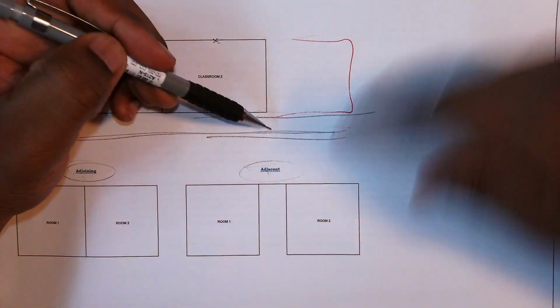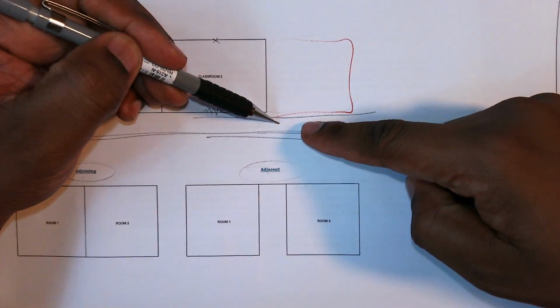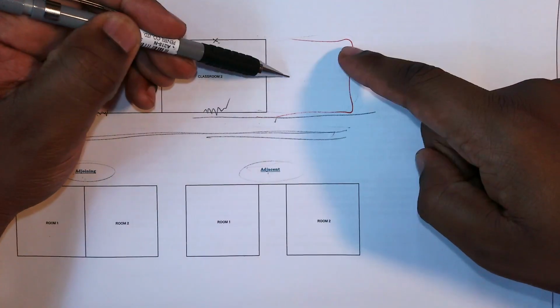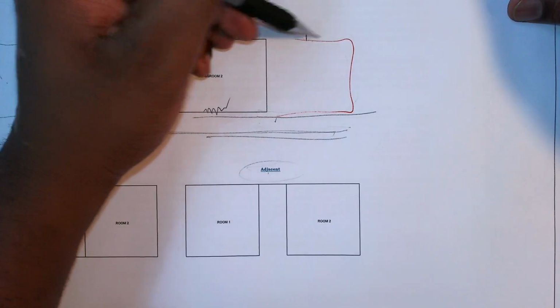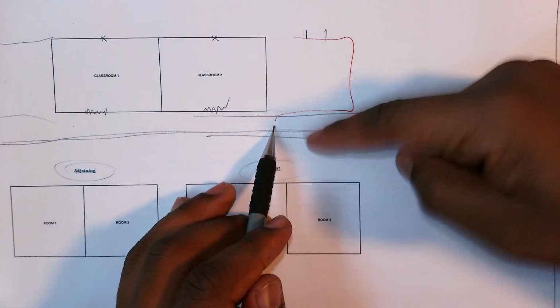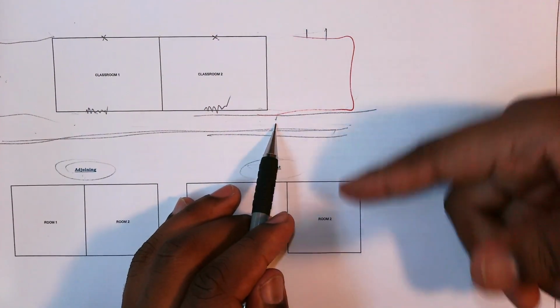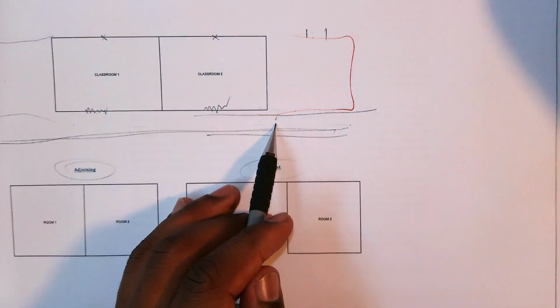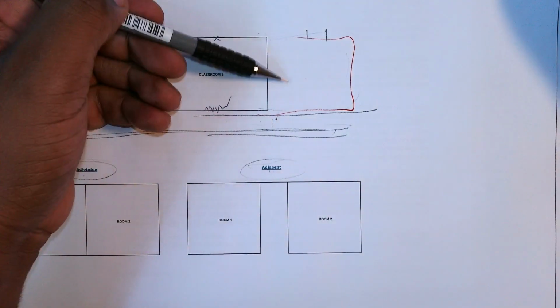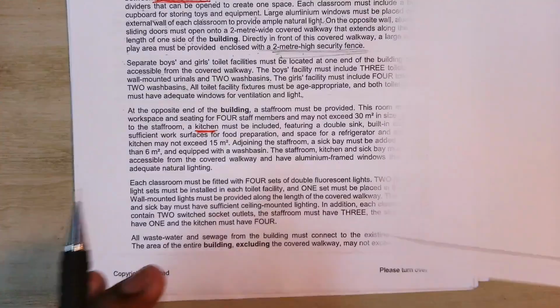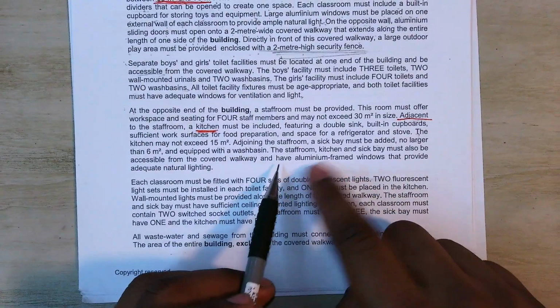So when you go to the staff room, you have to access that room from the walkway, not from that side, not behind, not at the back. Make sure that you access the staff room, sick bay, and kitchen from the walkway. I'm done with that paragraph.